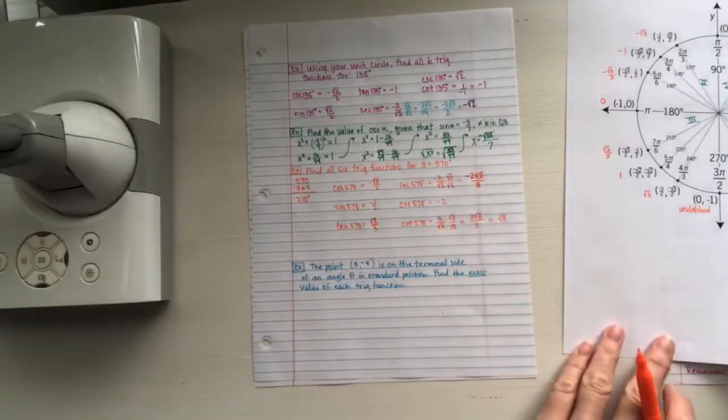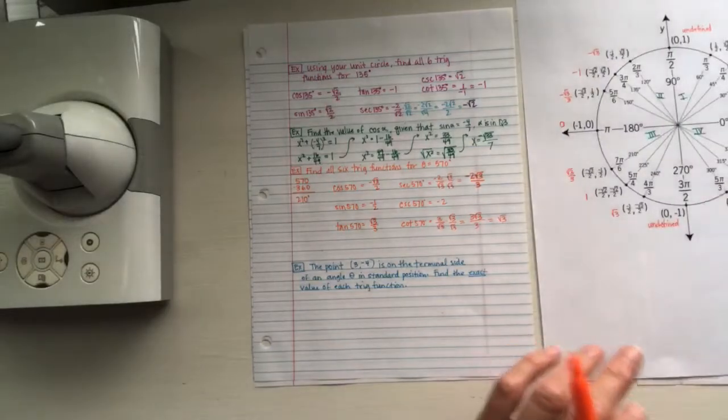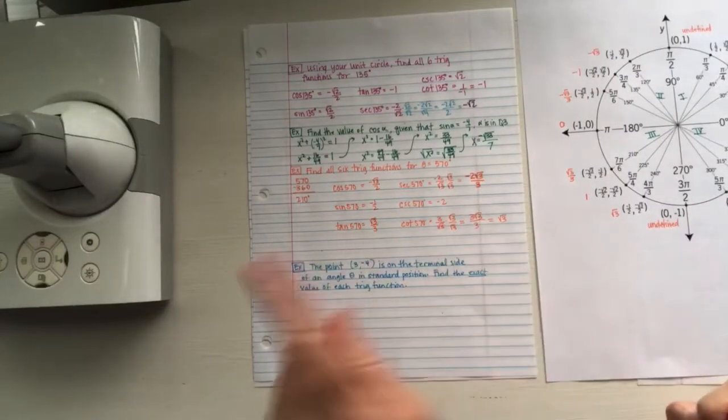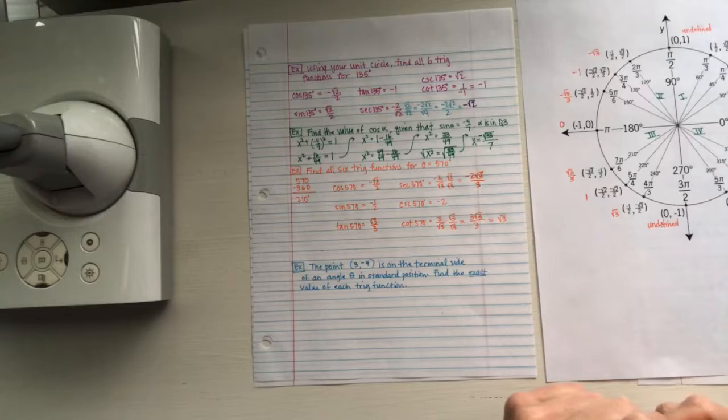So remember, if it's bigger than 360, just subtract your 360s, subtract your full laps out, and that will tell you where you land on your unit circle.